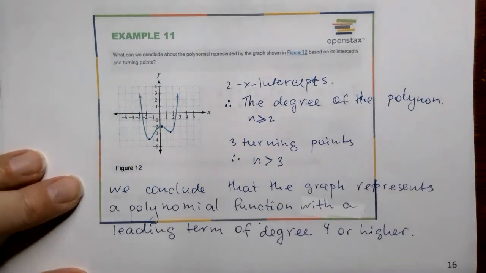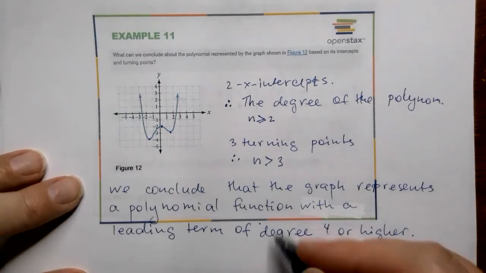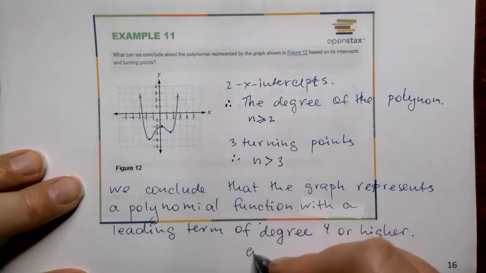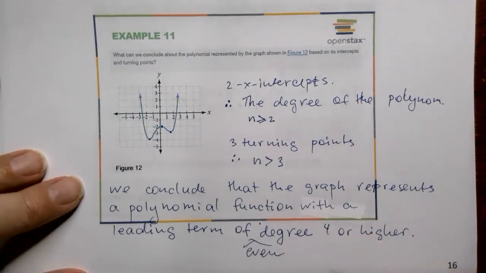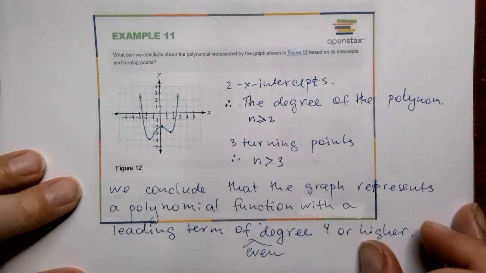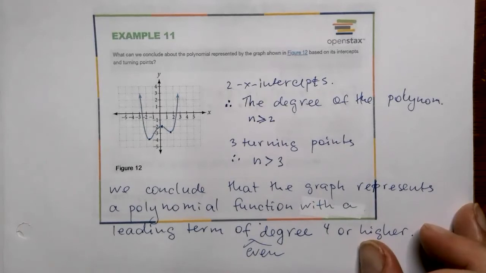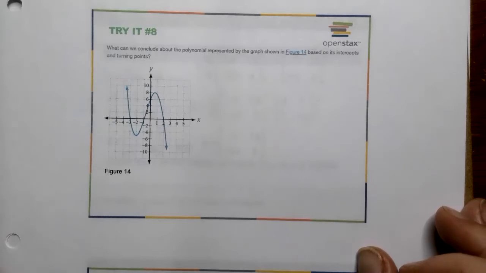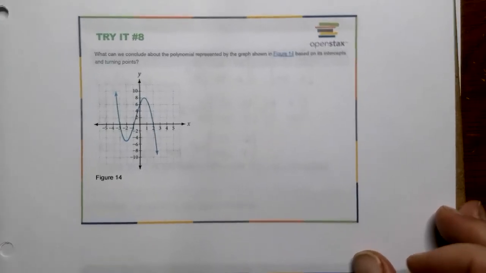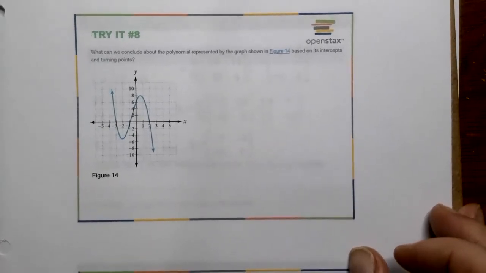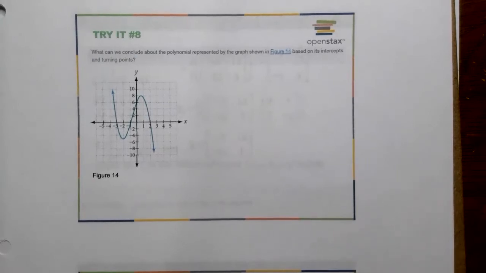Okay, so there we go. And we also concluded that the degree is even, right? So even. All right, so now I would like you to try to figure out this function, same objective. We have a graph.